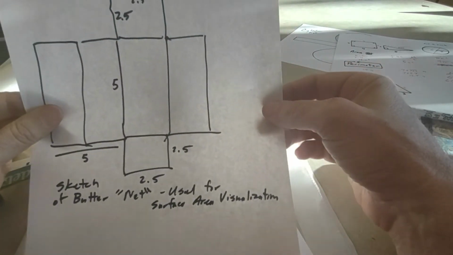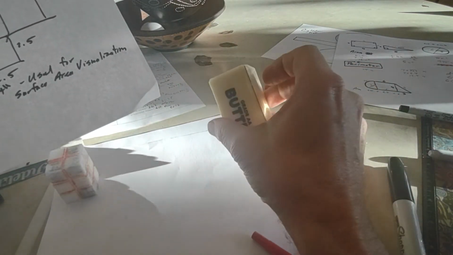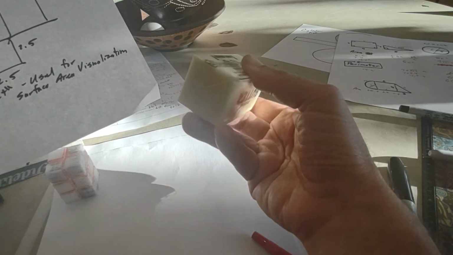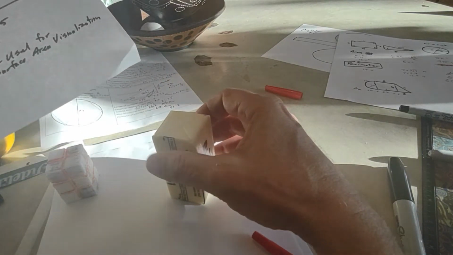But honestly, as long as you know what the shapes are and you can figure out the areas of each one of the shapes, you're just adding them all up. There's no need for a formula. I've seen formulas for these things before, and I think they're a waste of time.